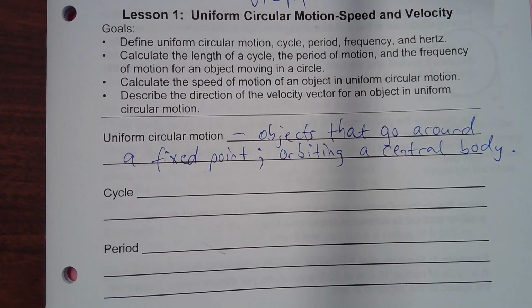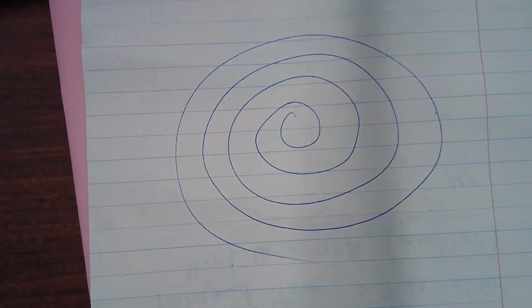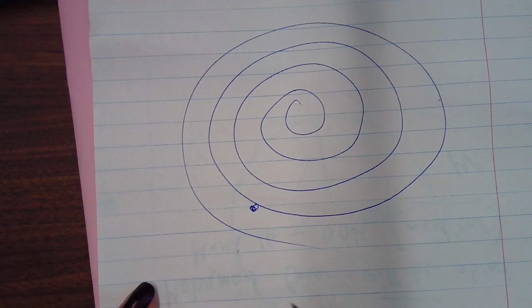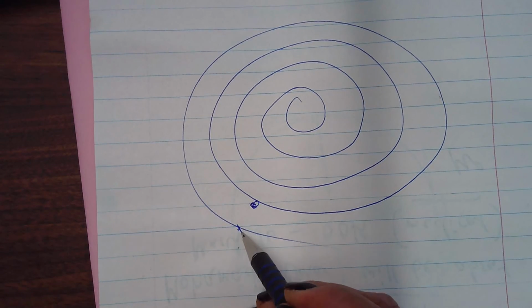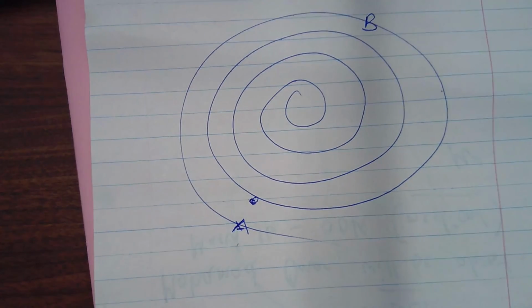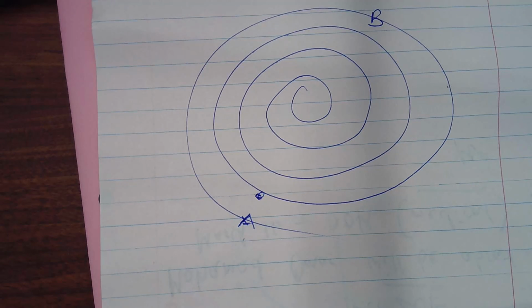How long does it take for us to go around the Milky Way? So this is the Milky Way, our spiral galaxy. We are right around here, a third of the way into it. Let's say I want to go from end to end, from point A to point B. Say I want to go and have lunch with my friend who lives on the other side of the Milky Way.